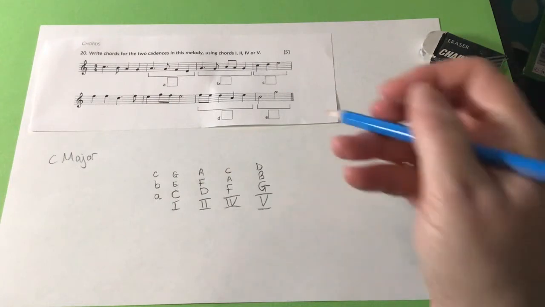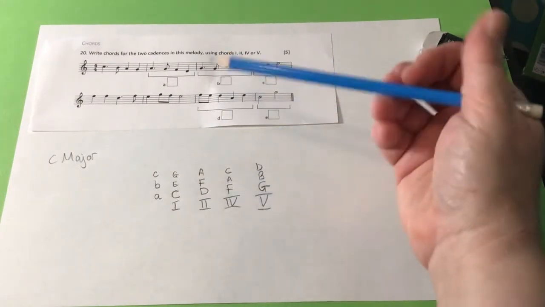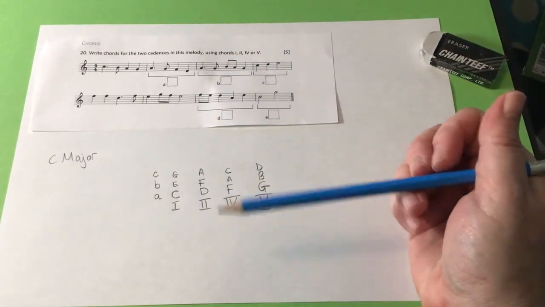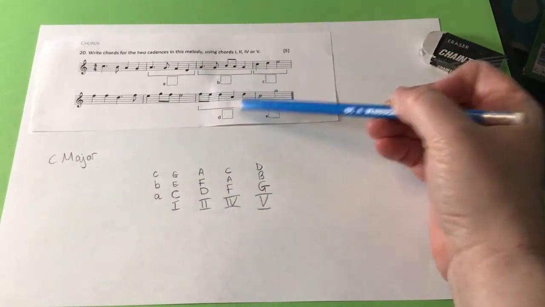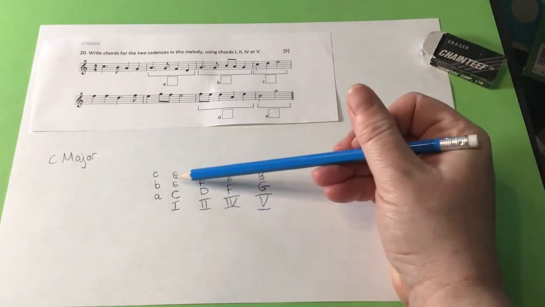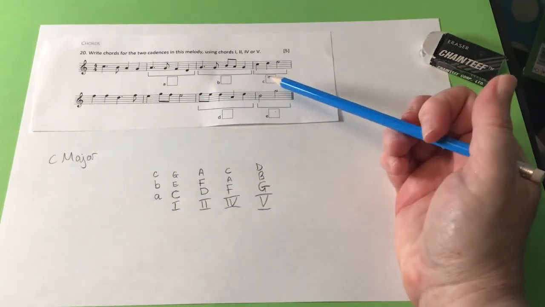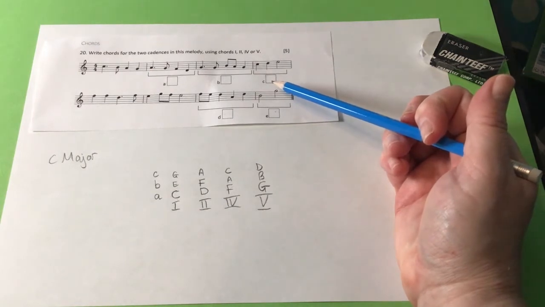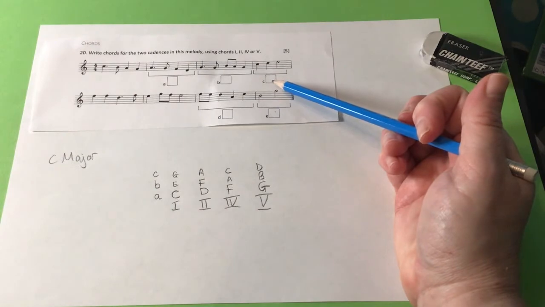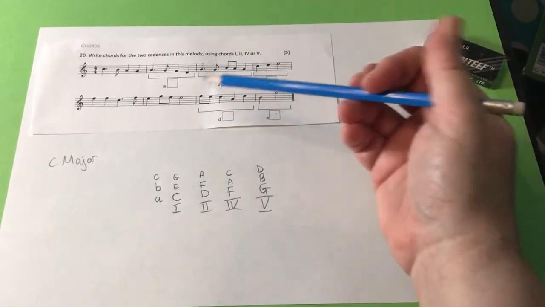This means we can now refer back to the question and we can start looking at what chord is going to be the best fit for each of these boxes to fill in. Best fit will give you the best chord, and that will automatically give you a cadence. Now you can check these, which we'll do later, but we'll do it with this method first, then we'll check it actually makes a cadence.